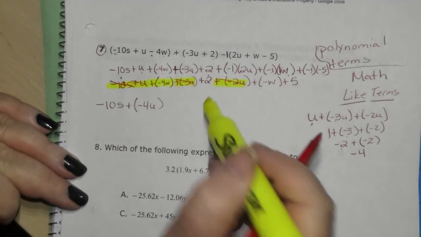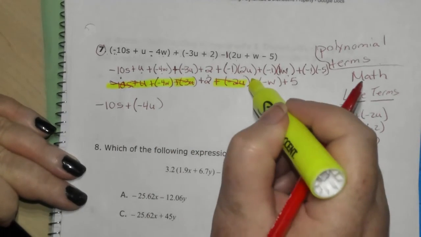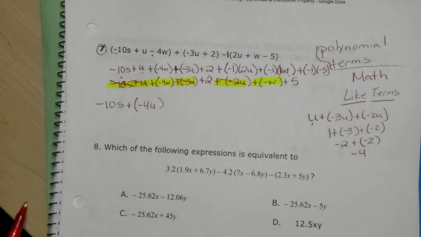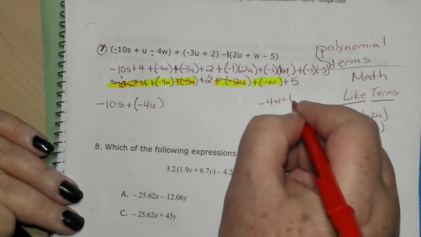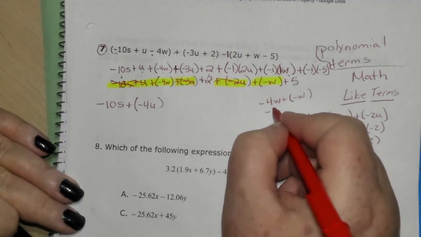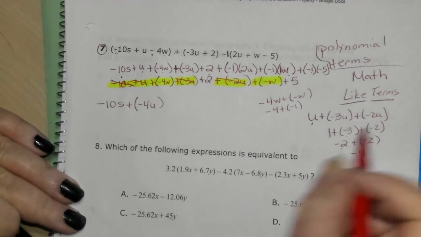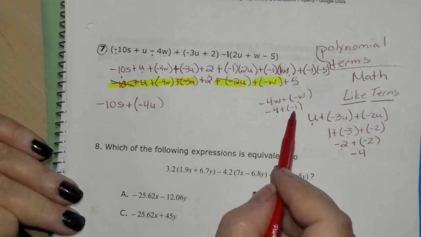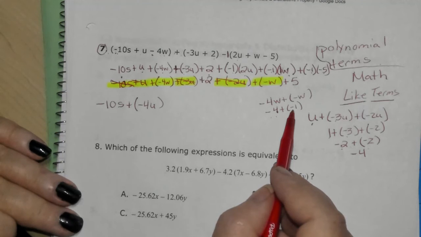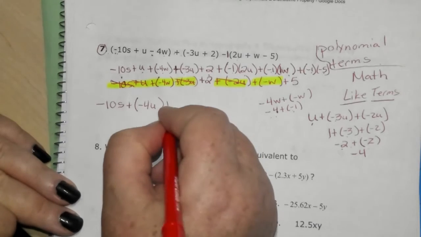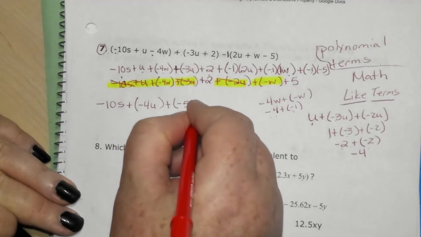Plus negative 4w. That doesn't have a w. Plus negative w. So remember, that's negative 1w. So you have negative 4w plus negative 1w. Negative 4 plus negative 1. You lost 4 yards, you lost another yard. How many yards did you lose in total? You gave your brother $4, and then he's like, hey, can I have another dollar? You gave him another dollar. How much did you give him? You gave away $5. I just told you how much it is. Negative 5w, but put it in your calculator.